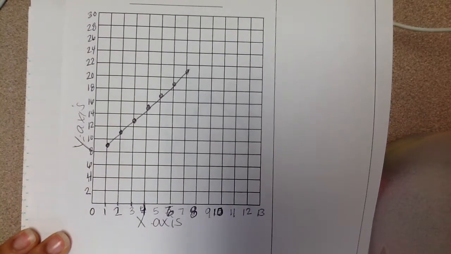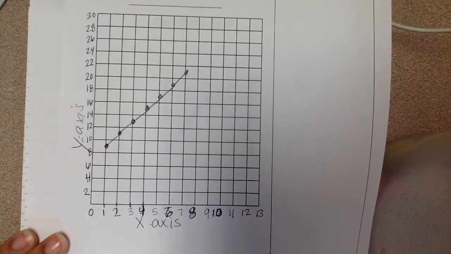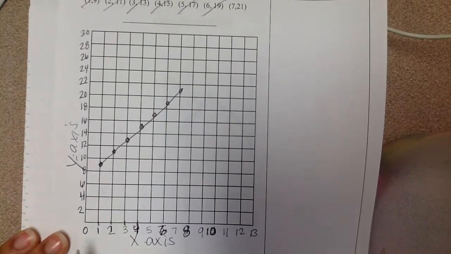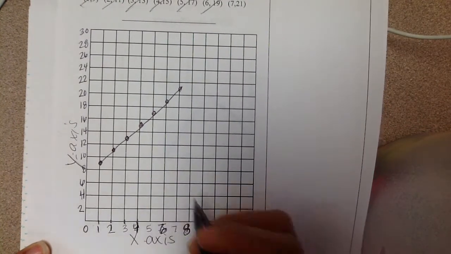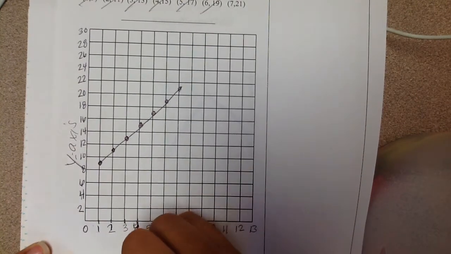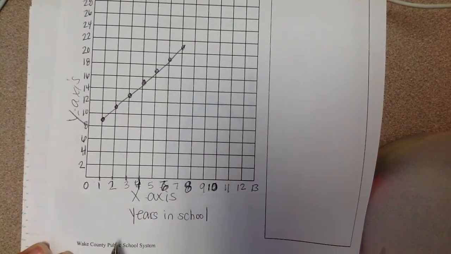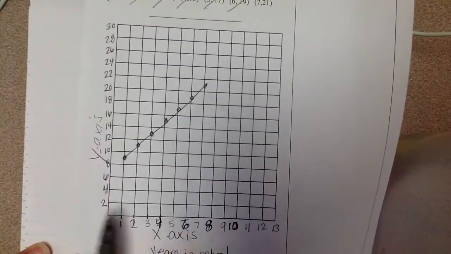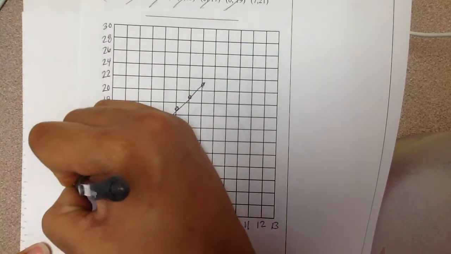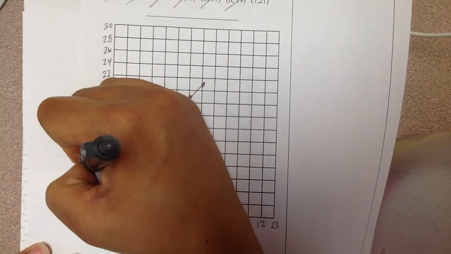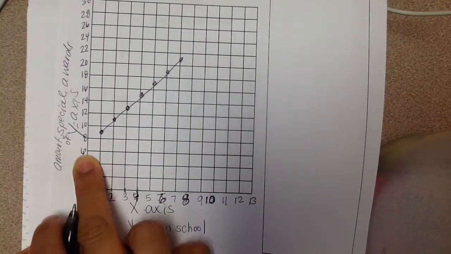Okay, so what I might do for this particular graph is I might look at labeling my x-axis with, maybe I label this as years in school. And so that's what these numbers represent, years in school. And then I could label my y-axis with amount of special awards. So I'm looking at over my years in school, how many special awards I've received.